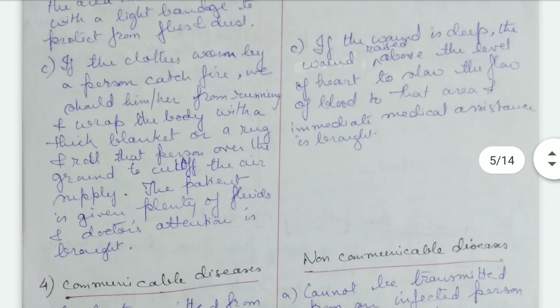Now, if the clothes the person is wearing catch fire, we should stop him from running, and then we should wrap the person with a thick blanket or a rug, or roll that person over the ground so that the air supply is cut off and the burning stops. The patient is given plenty of fluids and the doctor's attention is brought.